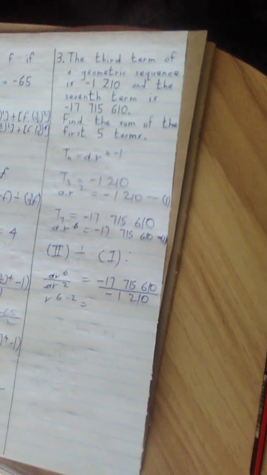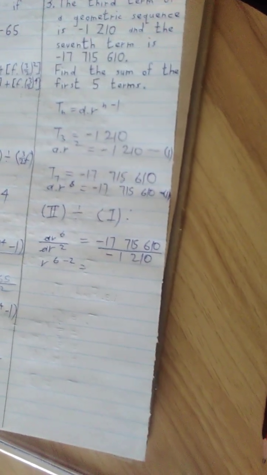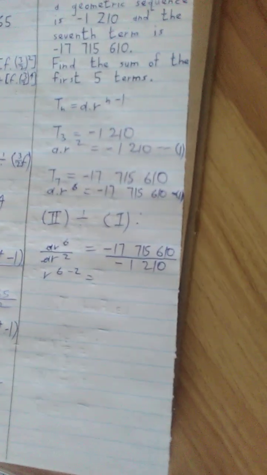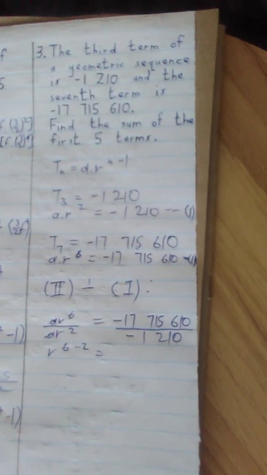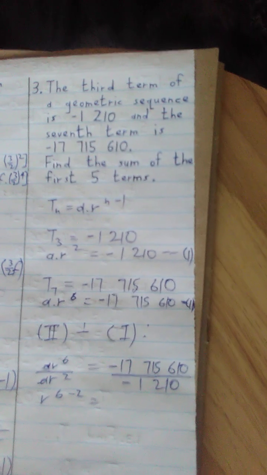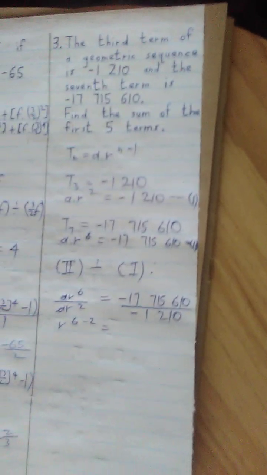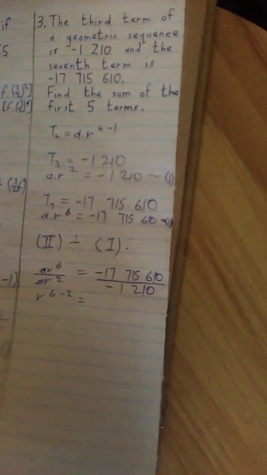Then I just need to work this out. 14,641.